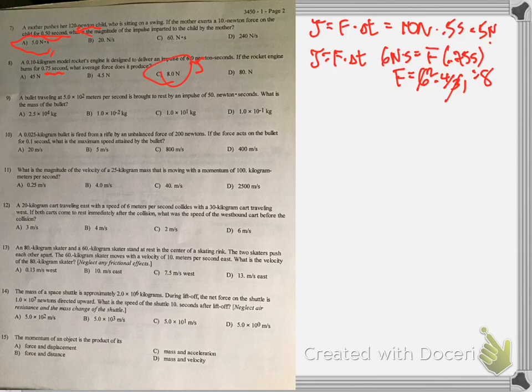Next question, number 9. A bullet traveling at that speed is brought to rest, so V final is 0, by an impulse of that much, so that's J. What is the mass of the bullet? When you're given velocities and forces, you probably want to think of MAVFAT, M delta V equals F delta T. We don't know the mass of the bullet. We know the change in velocity of the bullet.